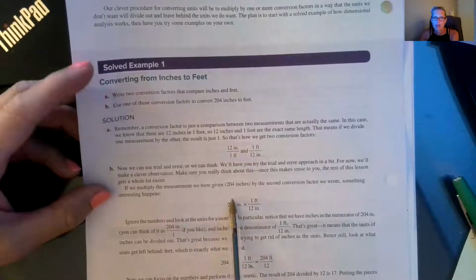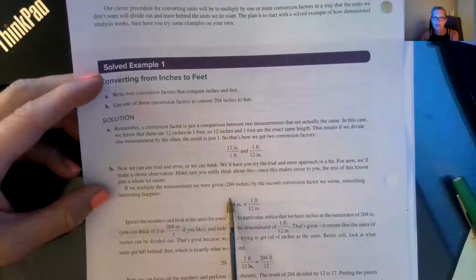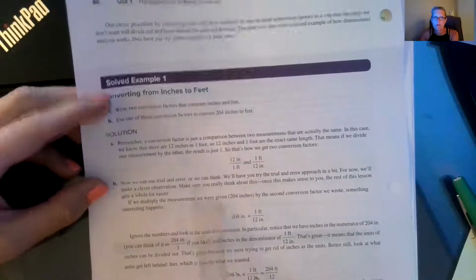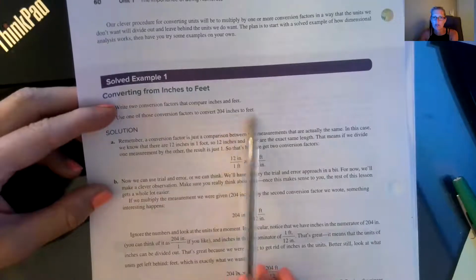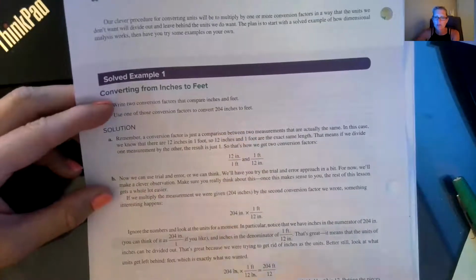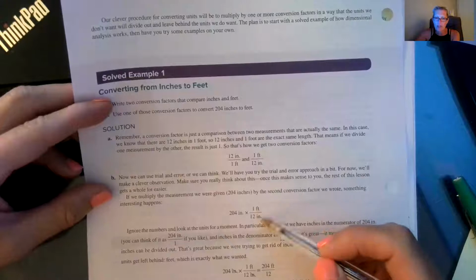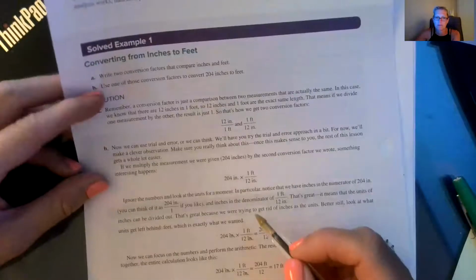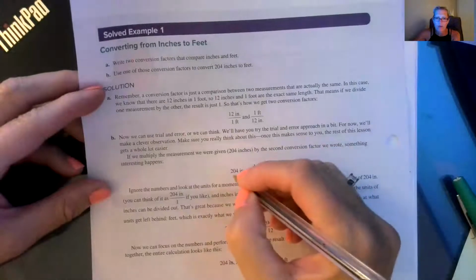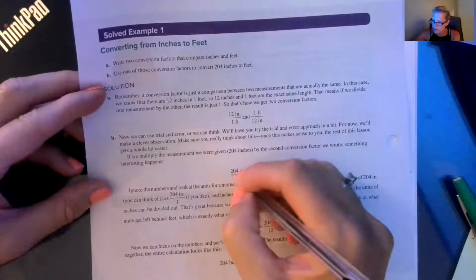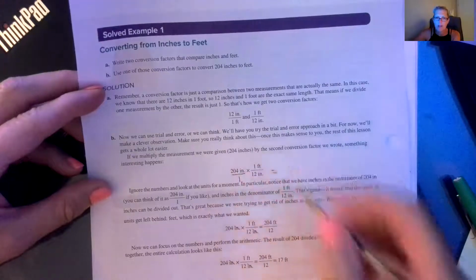So 204 inches. It says use one of these conversion factors to convert 204 inches to feet. So 204 inches, if we multiply by 1 foot over 12 inches, we would then take that as over 1 and multiply straight across.